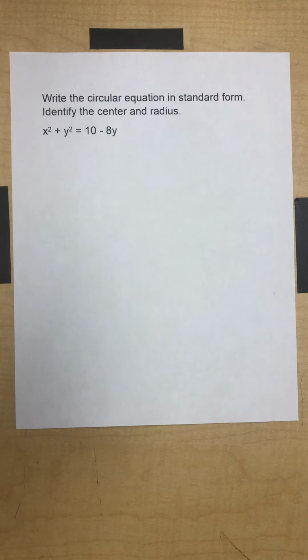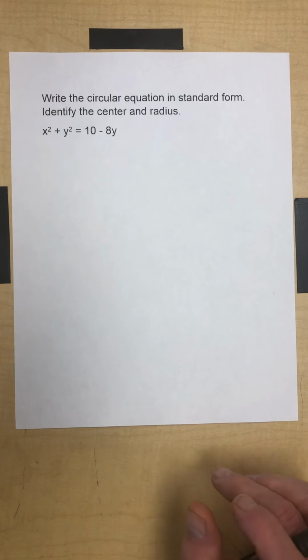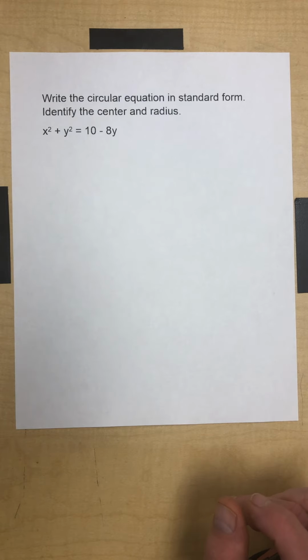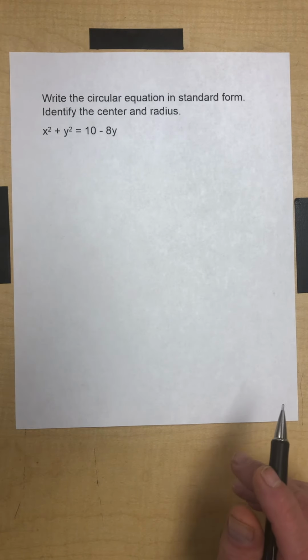All right, guys, time to get back at it. Let's see, we had one more very similar to some of the ones we were working on yesterday.